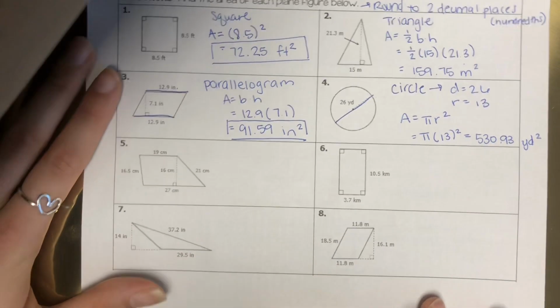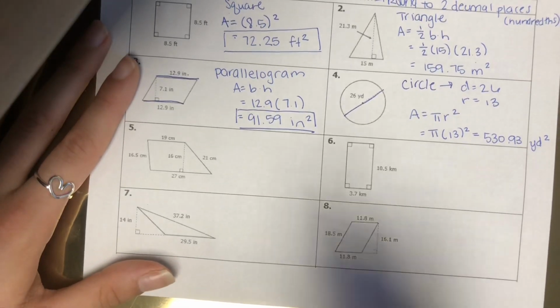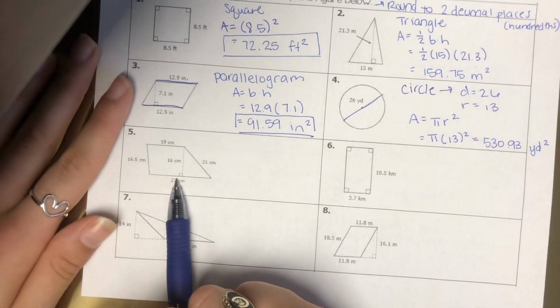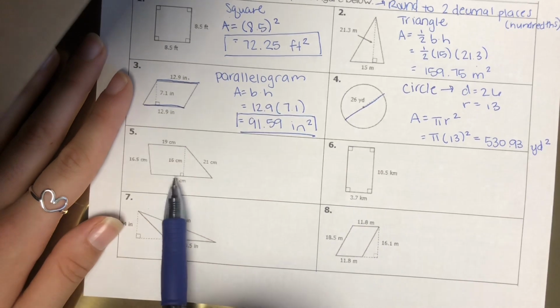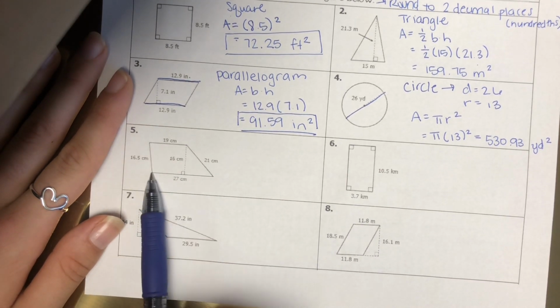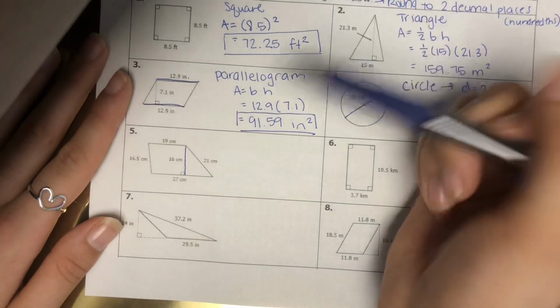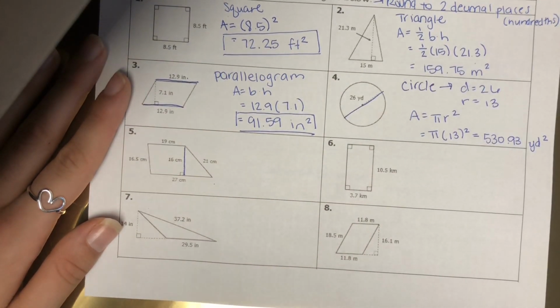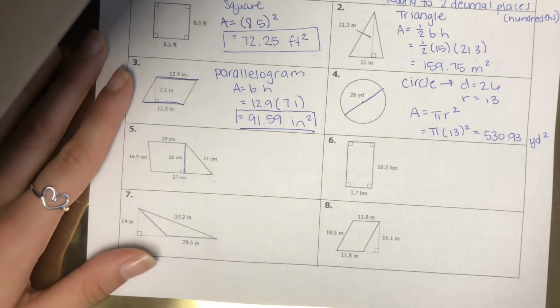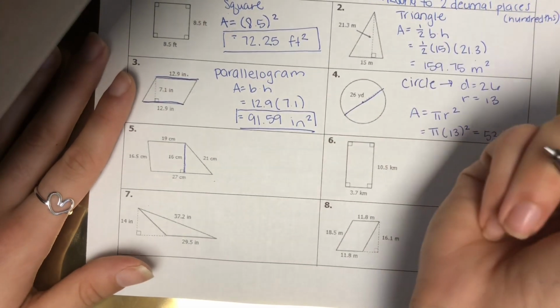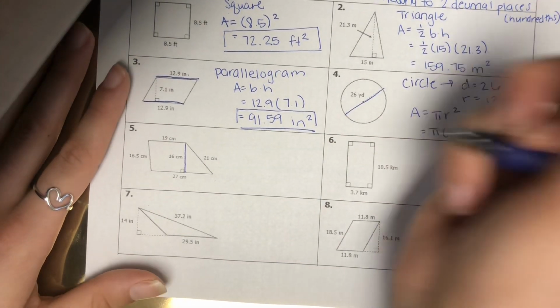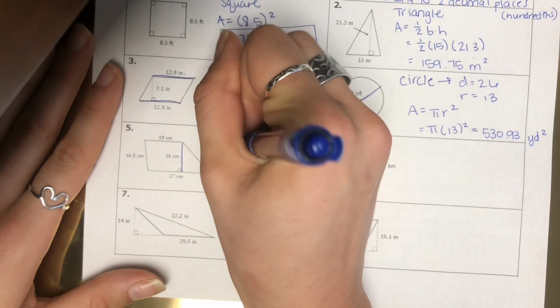All right, this is the last problem that I'm doing on the video. Number 5. This one looks crazy, but I want you to look. I have a top and I have a bottom, and then I have a height. Are my top and my bottom equal to each other? No, they are not. Which means that you're gonna have a trapezoid.